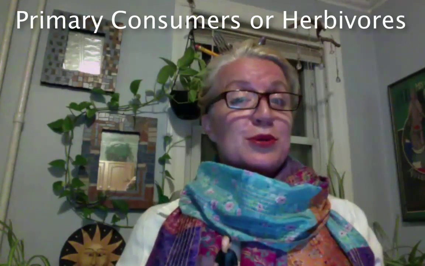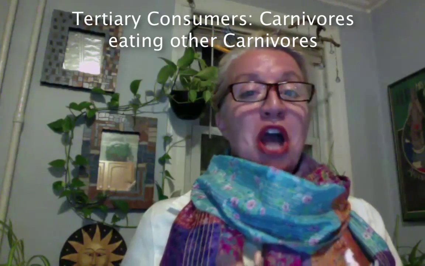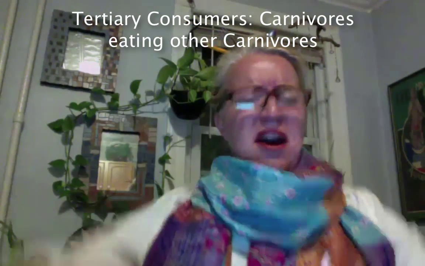The next group in the food web is consumers. There are three basic categories of consumers: primary consumers, or herbivores, secondary consumers, carnivores and omnivores, and tertiary consumers, carnivores eating other carnivores. Consumers must metabolize the glucose stored in plants or other animals to produce energy.